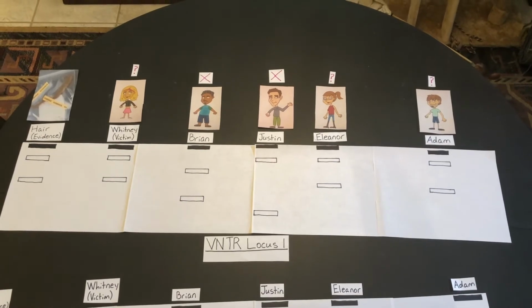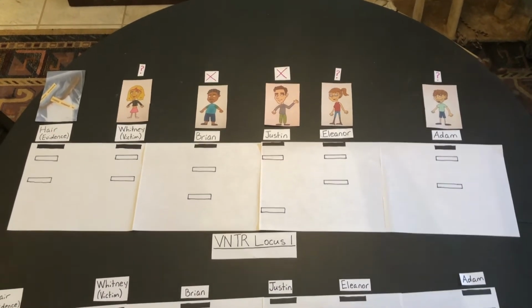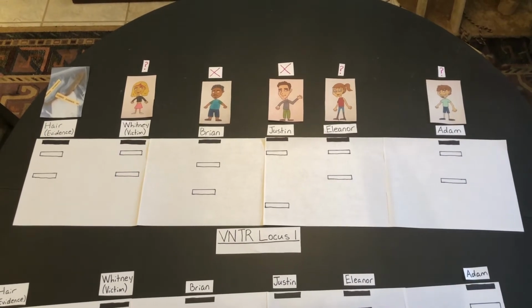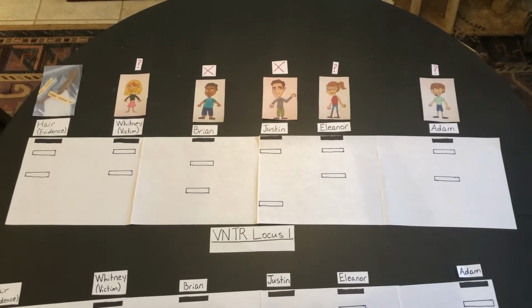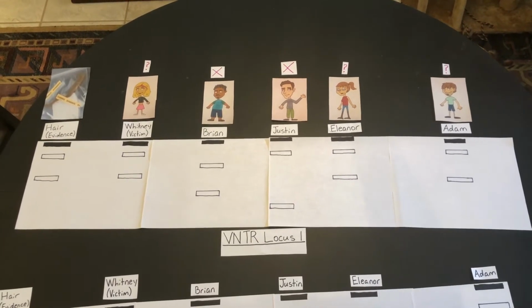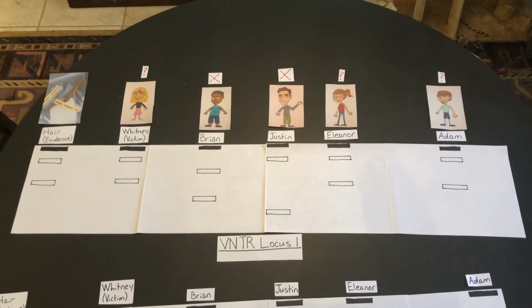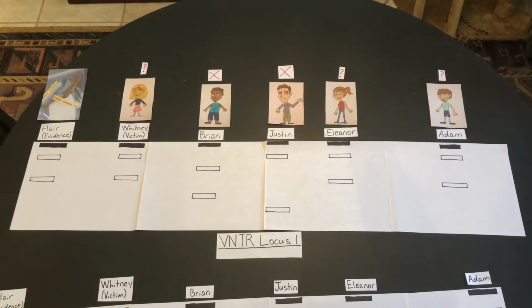In VNTR locus 1, we can see that the bands or alleles of the evidence match at the same loci with that of Whitney. This means that her profile is consistent with leaving the DNA evidence at the crime scene, and we cannot rule her out just yet. For Brian, both alleles do not match at the same loci with the evidence. This means we can exclude Brian from leaving the DNA evidence.